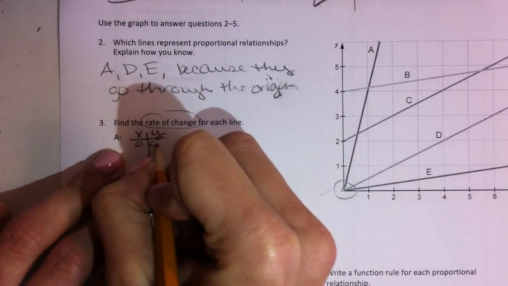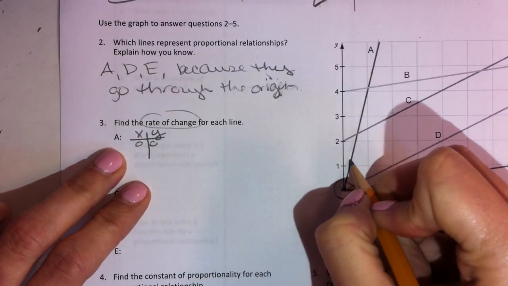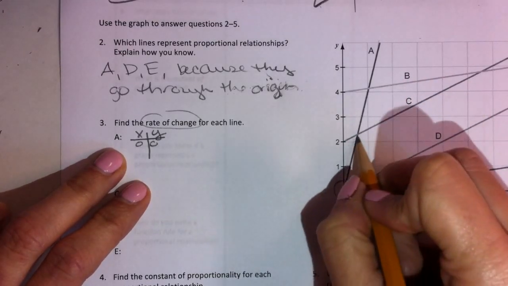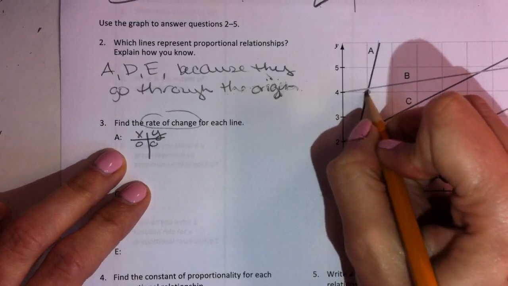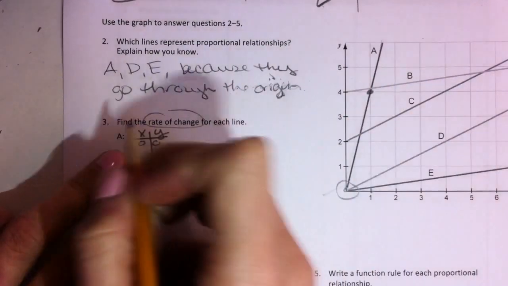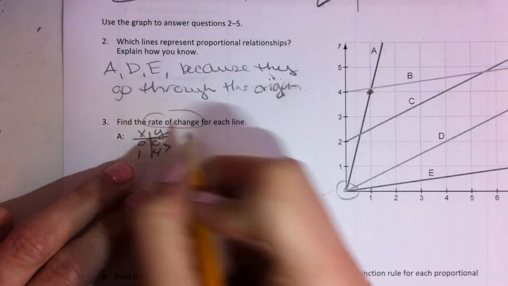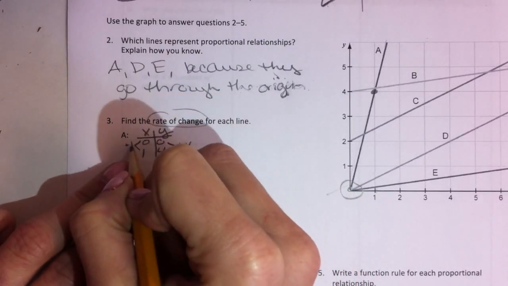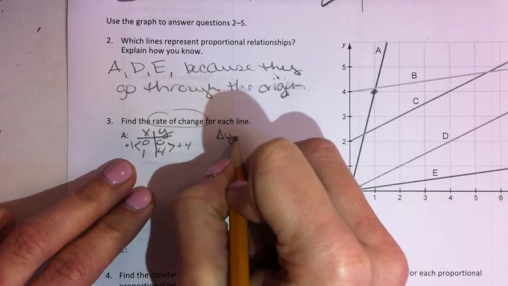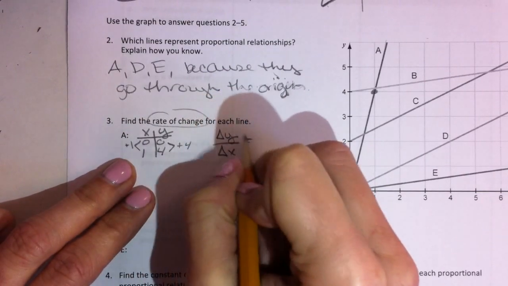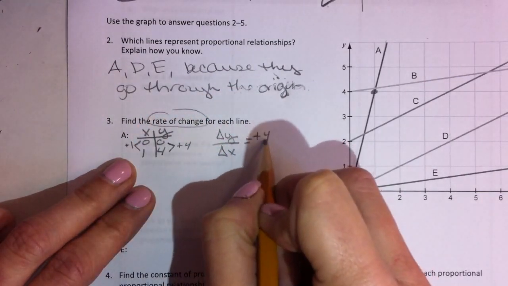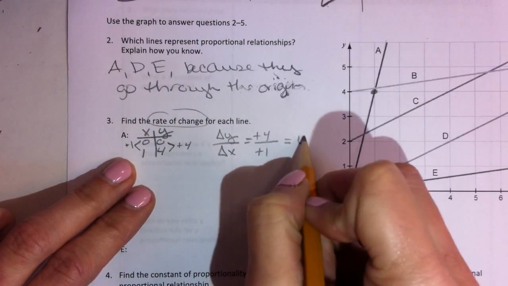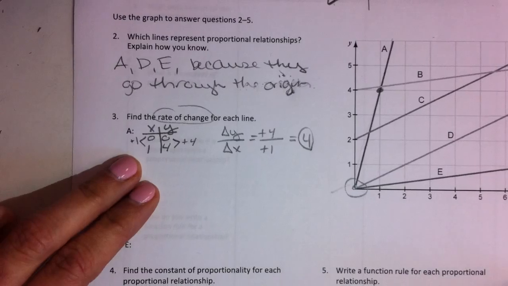First point, 0, 0. Now follow that line up to where it goes right to the corner of one of these boxes. See, it can't be in the middle of a box. It's got to be right on the corner. So that's 1, 4. To go from 0 to 4, I had to add 4. 0 to 1, I had to add 1. So remember, the rate of change is the change in y over the change in x. Y changed by a positive 4. X changed by a positive 1. And so my rate of change is 4.